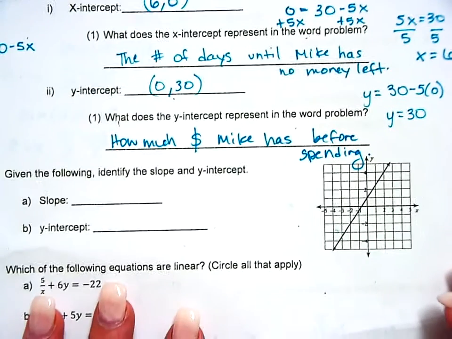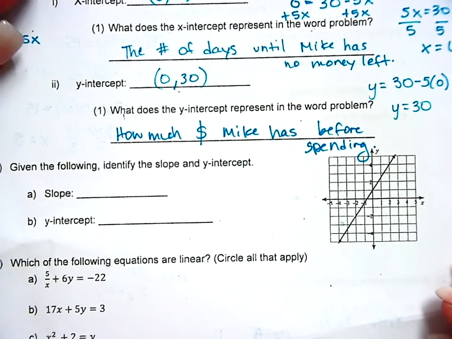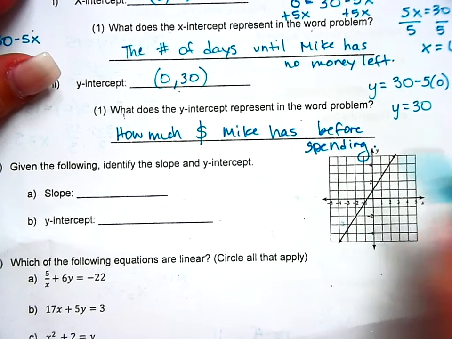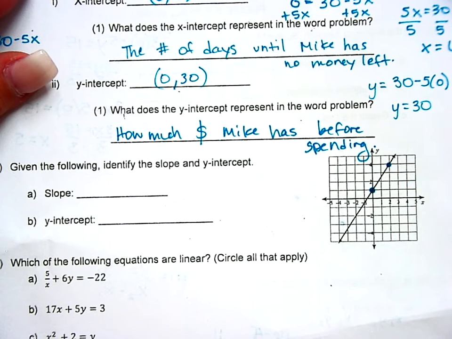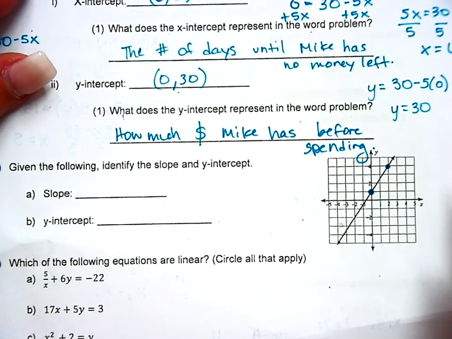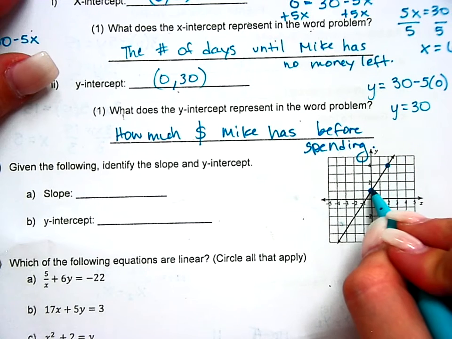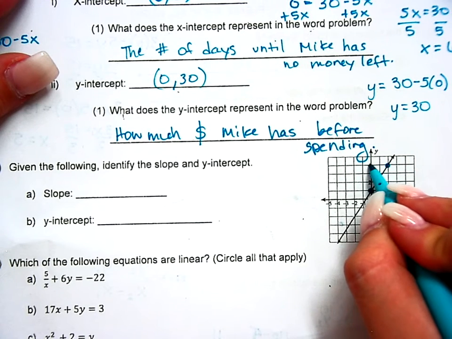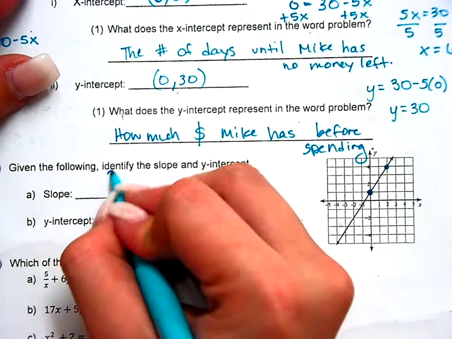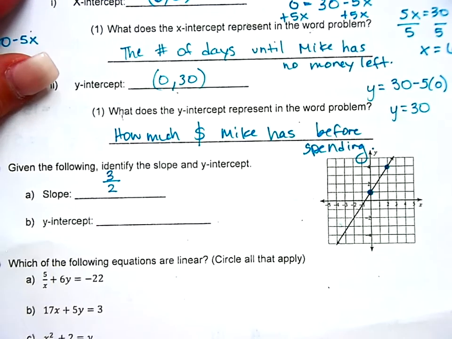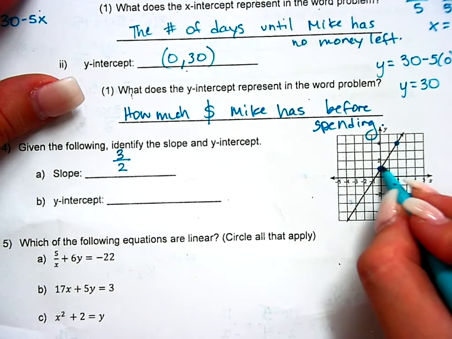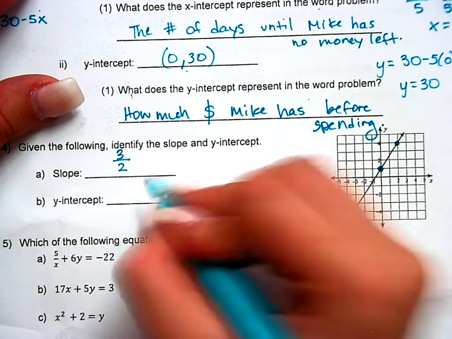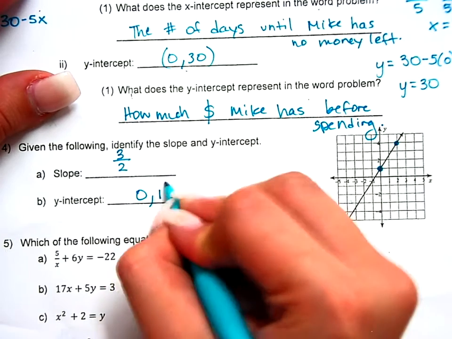Okay. Next ones, we're going to find the slope and the y-intercept. Slope, I can just find 2 points on our corners here. You can pick any 2 points, but you got to be able to see what their coordinates are. And we're going to count rise over run. So 1, 2, 3, 1, 2. So 3 over 2. And our y-intercept is going to be right here. It's where we intersect the y-axis. So 0, 1.